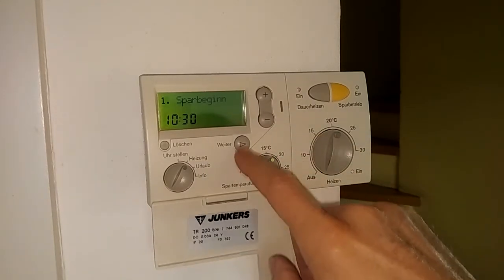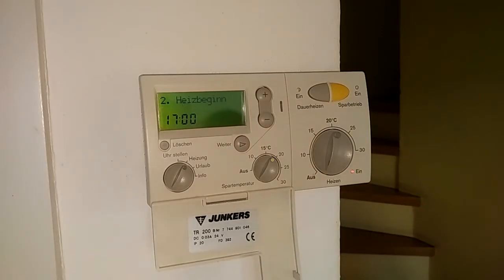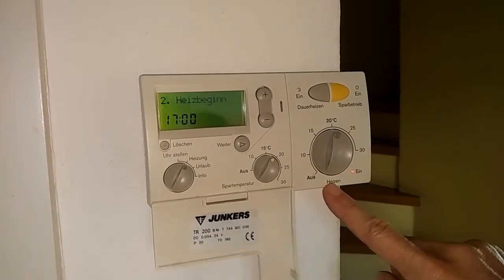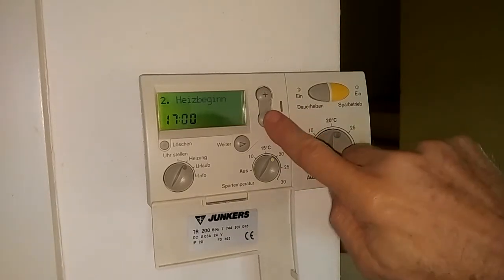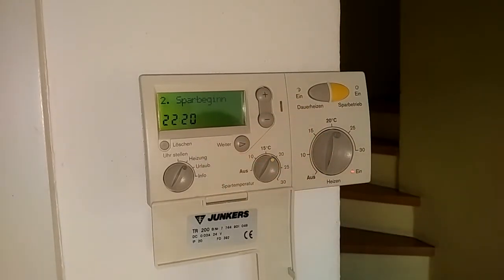But let's assume you come back in the evening. Very simple. This one is set to 5 o'clock in the evening. Then heating starts at 5 o'clock in the evening, going once more again back from the lower temperature to the higher temperature. And same story. You can put it up and down. And the next is start of saving.